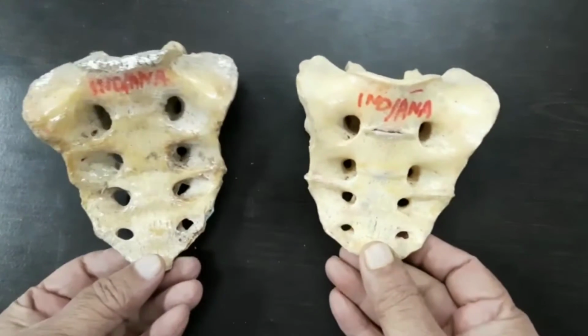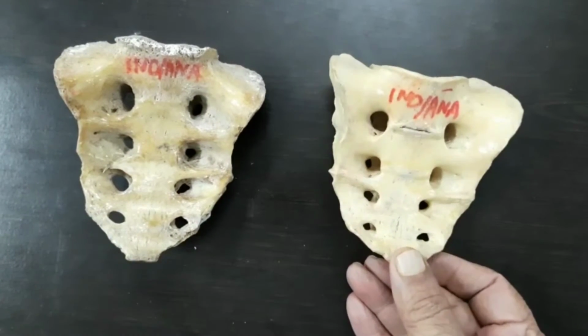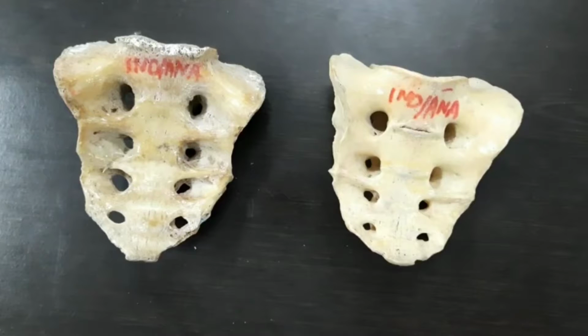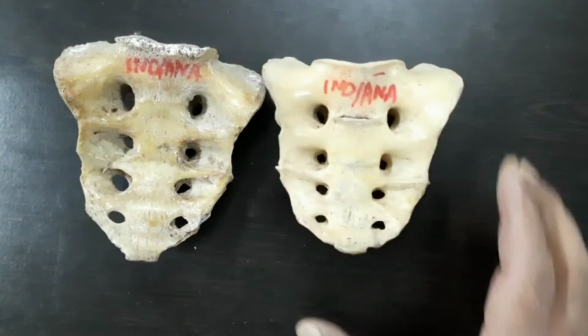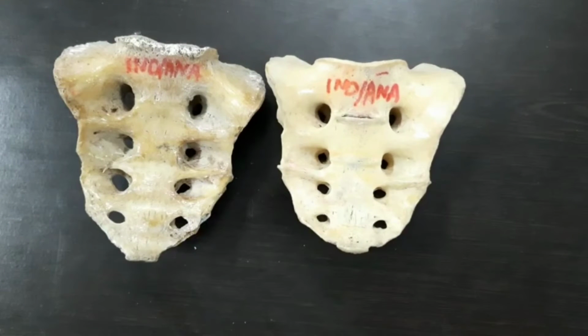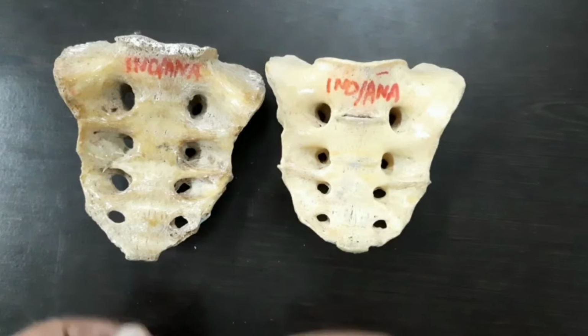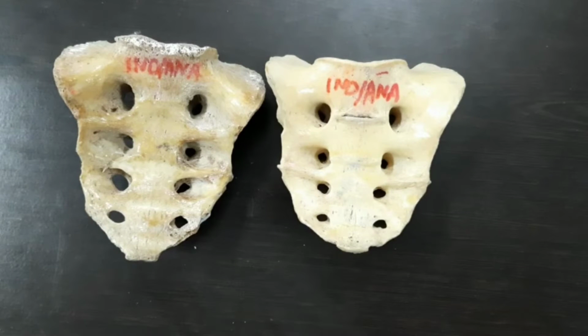Afternoon, students. Today we are going to learn about the sacrum. Now, the sacrum is the terminal part of the vertebral column. The sacrum and coccyx are present as the bones of the pelvic cavity.